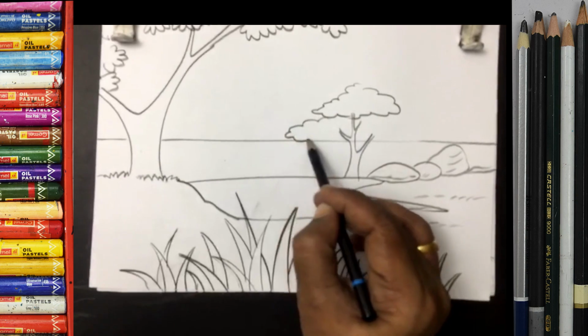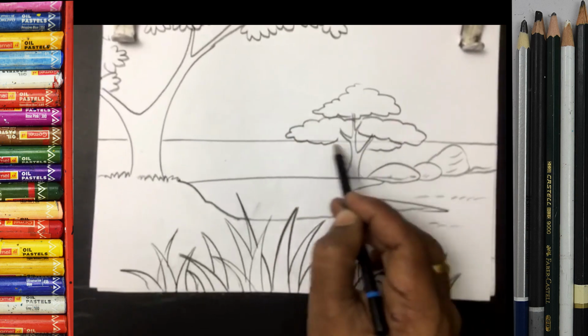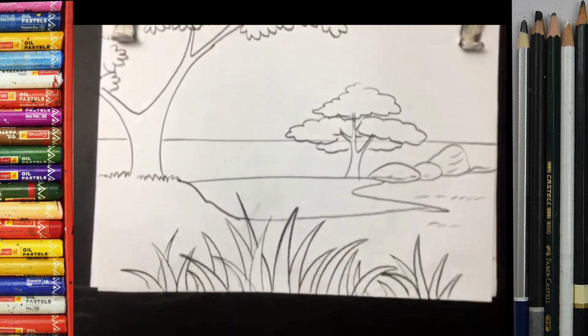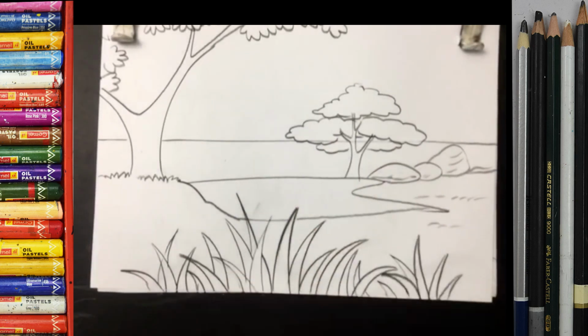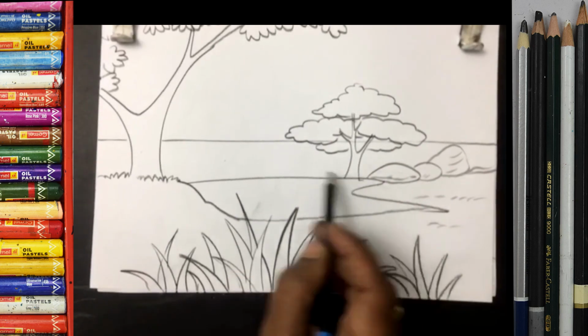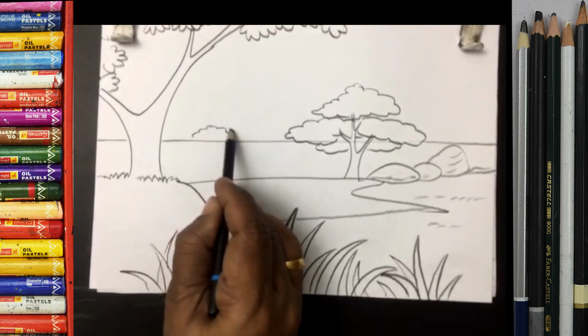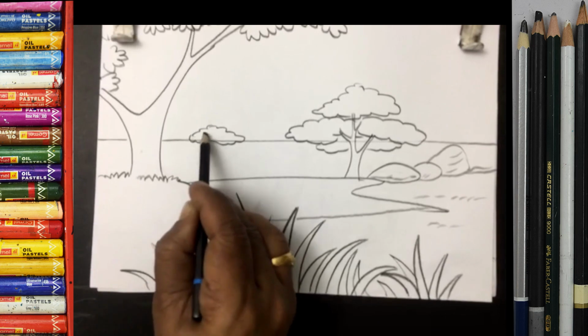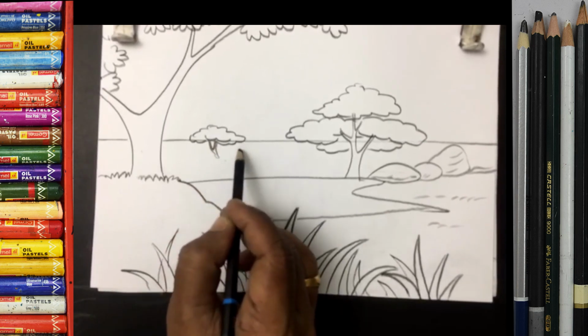Make how much you can do. You can draw this tree like this, a simple tree. Okay, sir. No need to be exactly looking like this. You can make your own ideas also. I make a small tree here also.